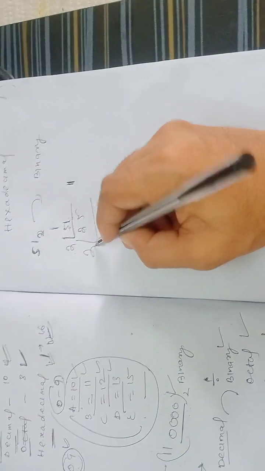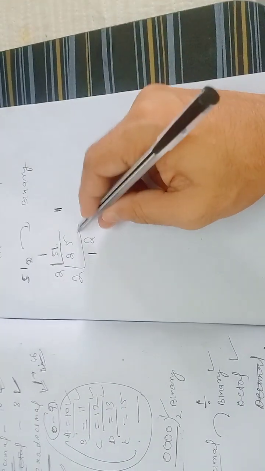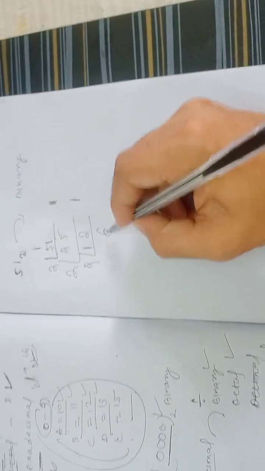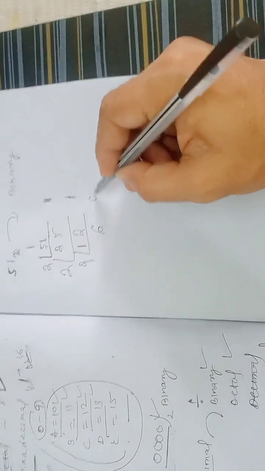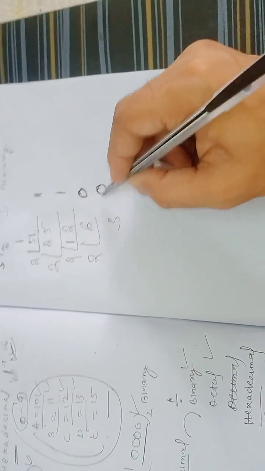Then again 2 ones are 2, 2 twos are 4, and one thing is the remainder, so you have to write down the remainder here. Then 2 sixes are 12, so 0 is the remainder, you have to write down 0 here. Then 2 threes are 6, 0 is the remainder, okay.